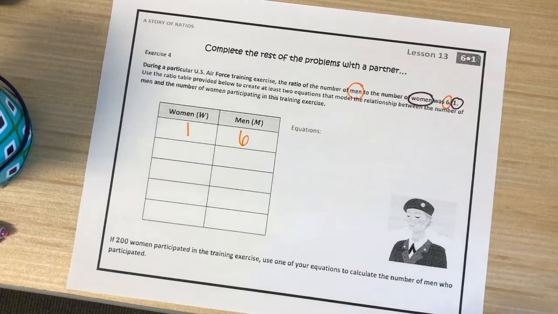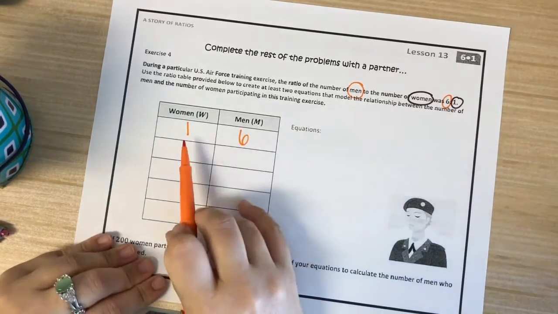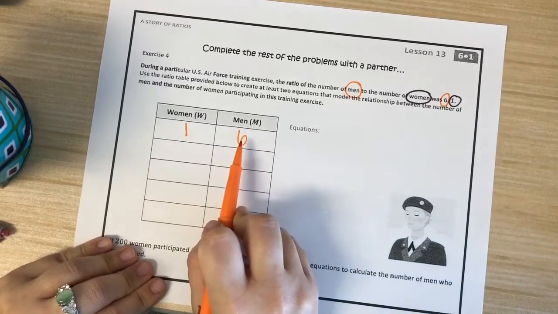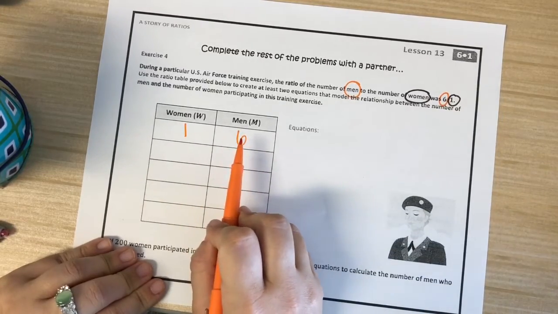Use the ratio table provided below to create at least 2 equations that model the relationship between the number of men and the number of women participating in this training exercise. So what do you notice about the numbers here? What kind of relationship can we describe?